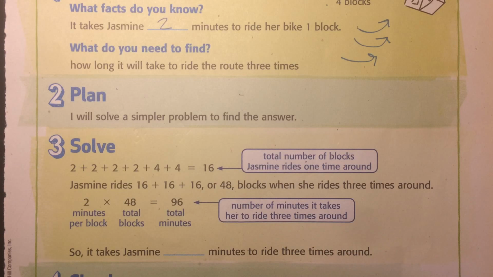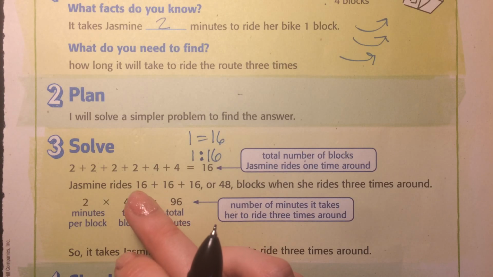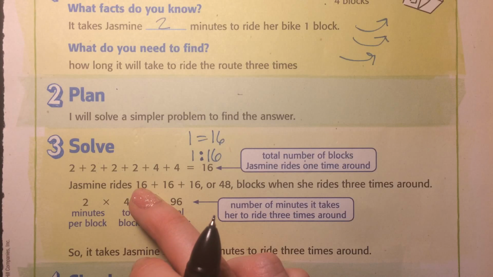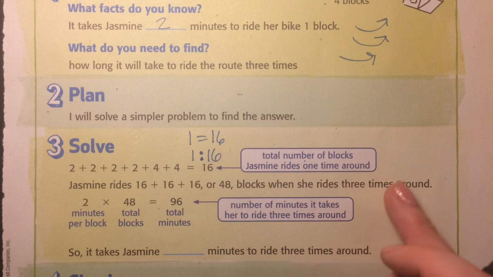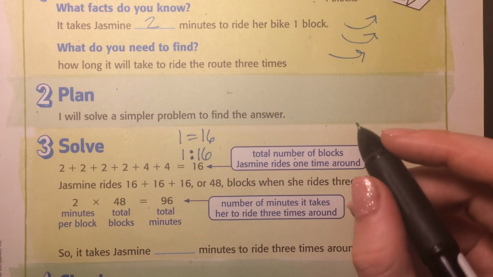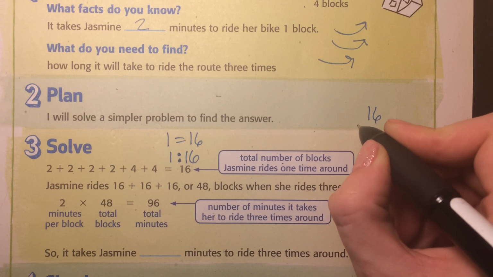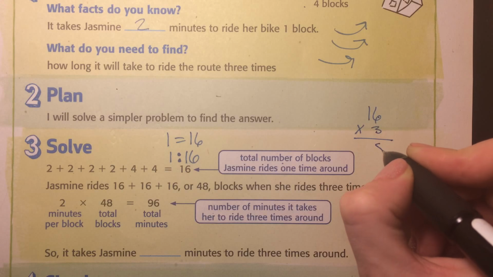That's 1 time around, 16 blocks. So 1 time equals 16. Or sometimes we can use these dots. That means a ratio. So it's 1 to 16 blocks. So Jasmine rides 16 blocks and another 16 blocks and another 16 blocks. That's the 3 times around. And they've added it for us. How nice of them. That's 48. But I'll just show you because most of the time, nobody's going to add it up for you.